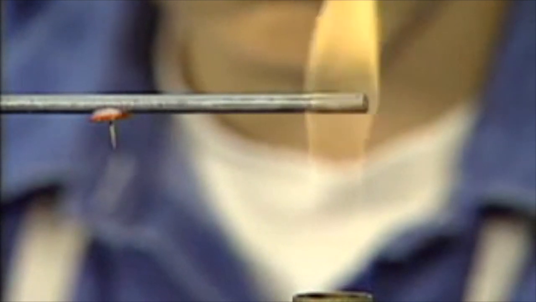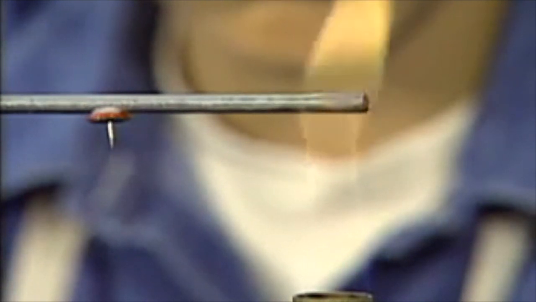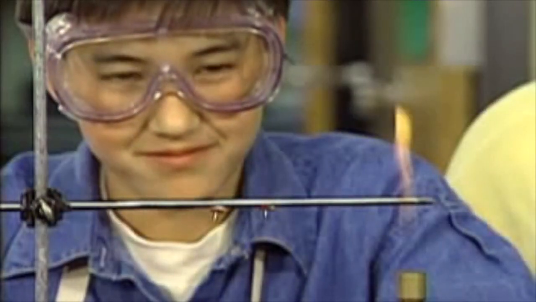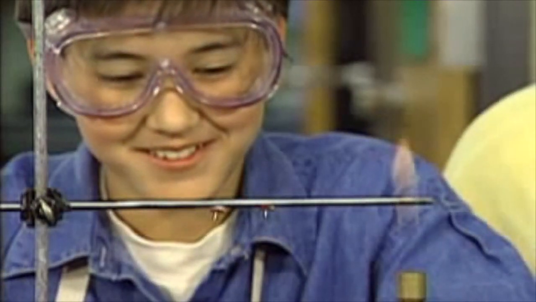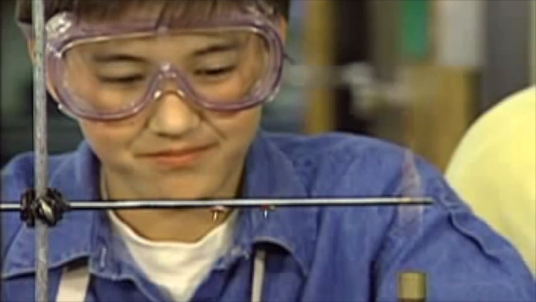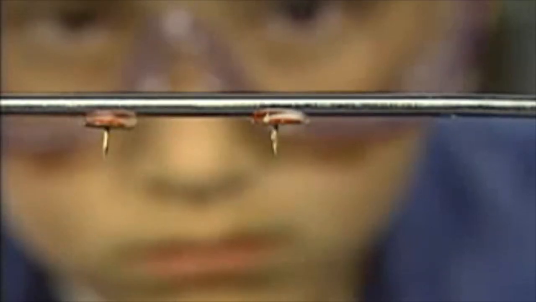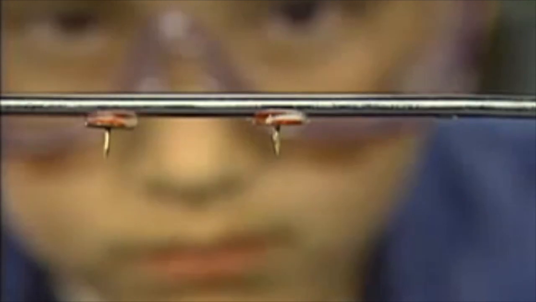In a few minutes, the heat from the burner is transferred from one end of the rod to the other. The wax melts and the tacks fall off, one after the other. But how does this happen? The steel rod is a solid. The molecules that make up the end of the rod vibrate more quickly when heated, but the molecules can't move from one end of the rod to the other.